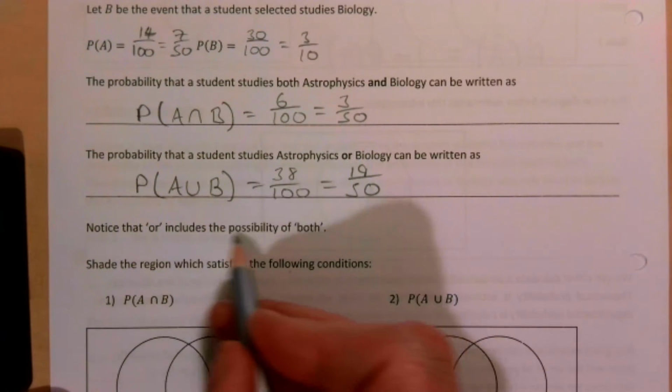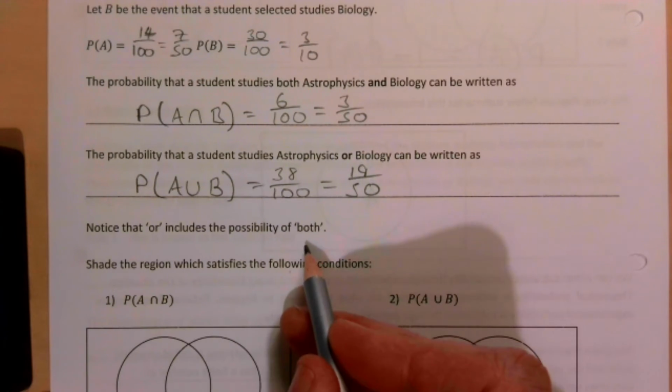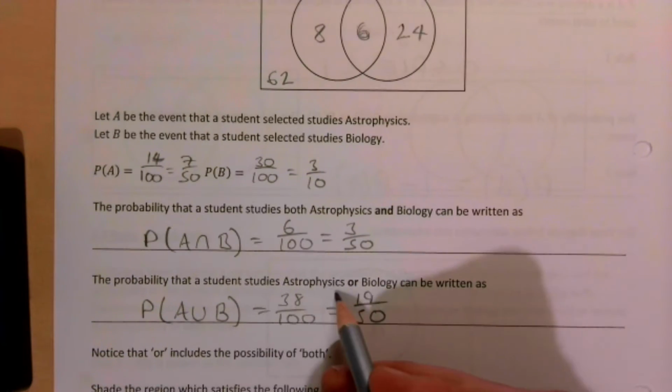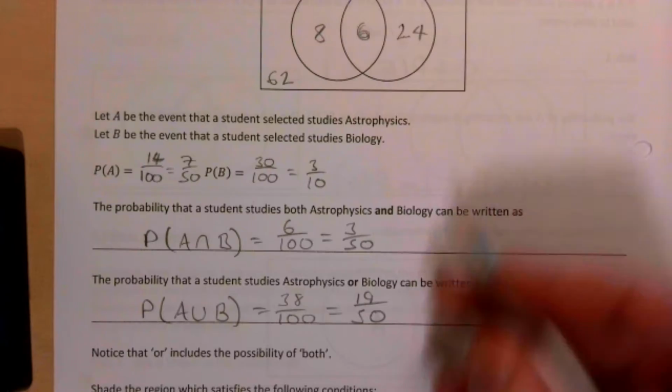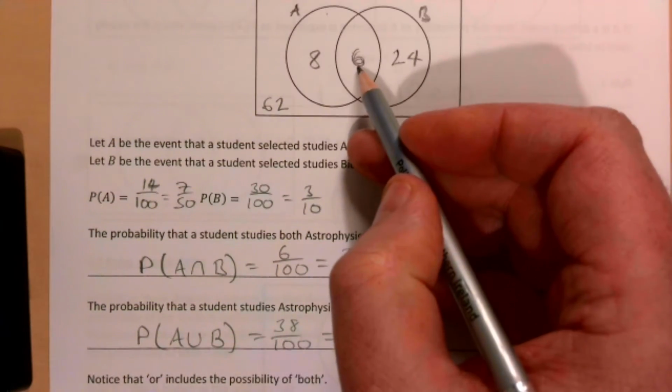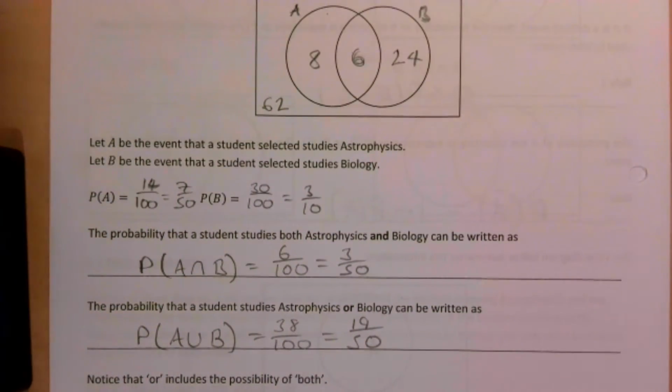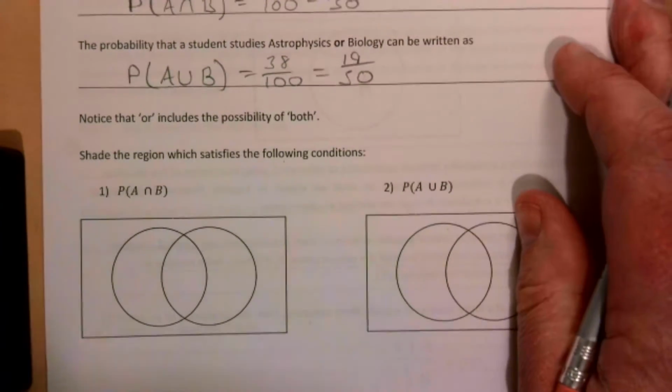Notice that or includes the possibility of both. So whenever you say astrophysics or biology, both is included in that as well. So just be careful of that wee bit. On then to a few other wee examples.